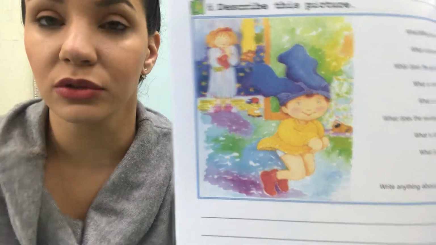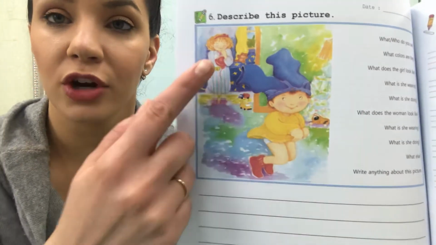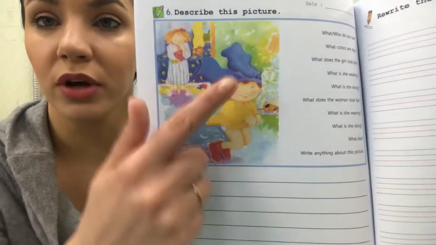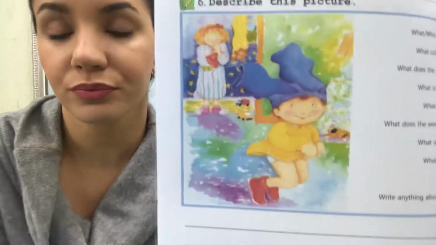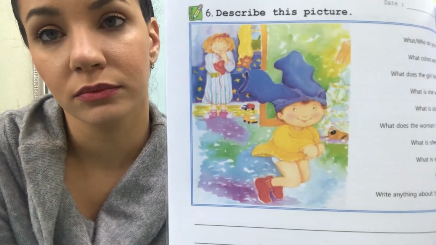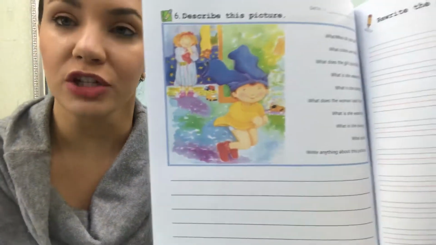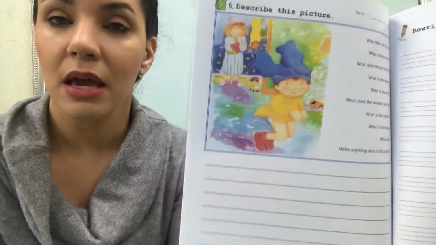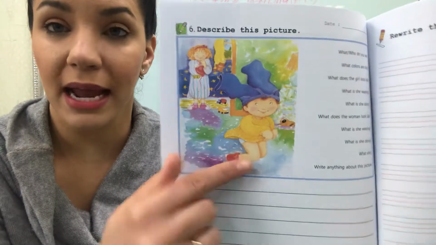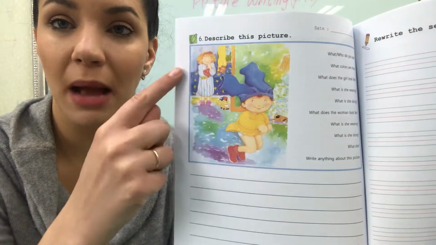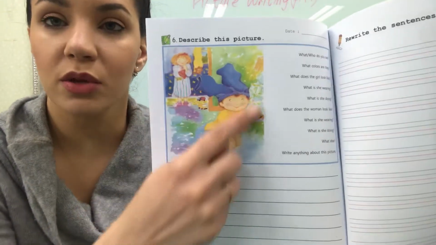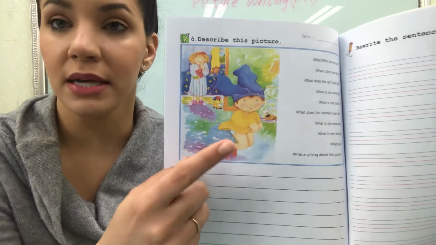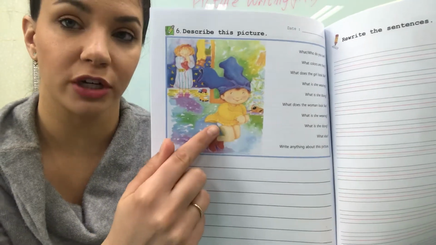We see a little girl and her mom. Who is the most important person in the picture? The little girl. Why is she the most important? Because she's bigger and she's up front. Her mom is behind her. So what the little girl is doing is the most important part of the picture.